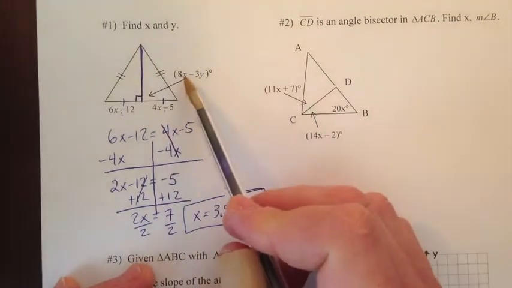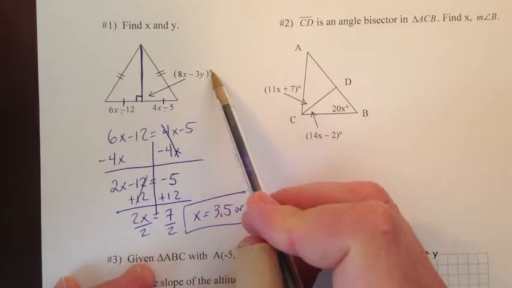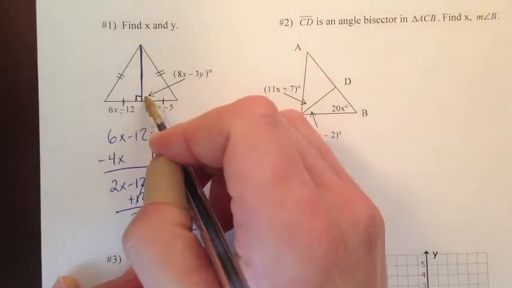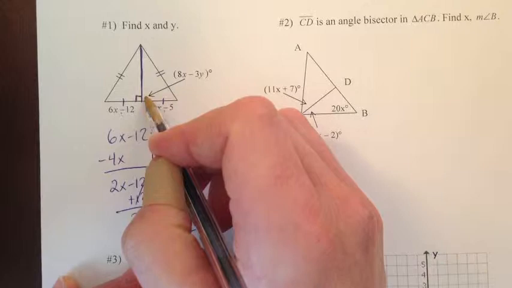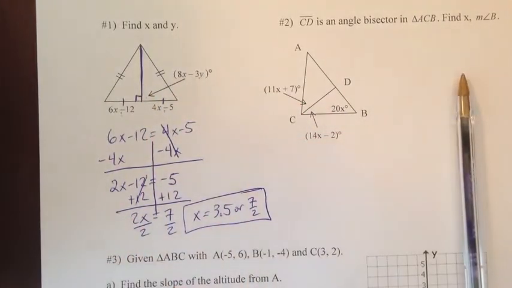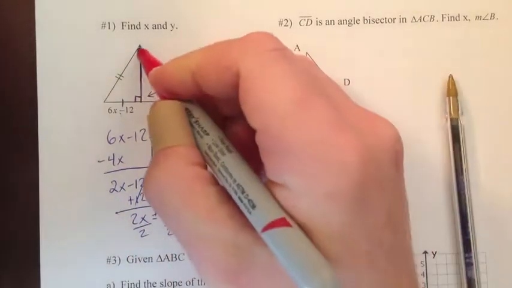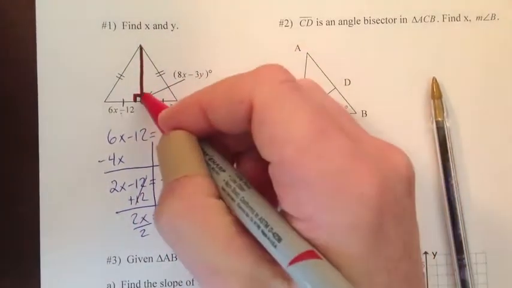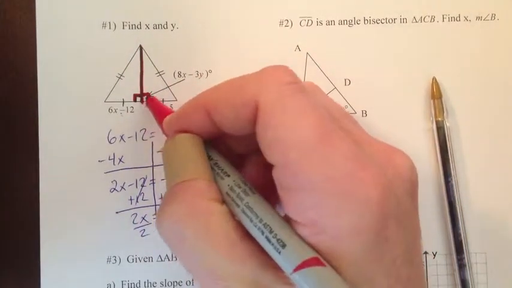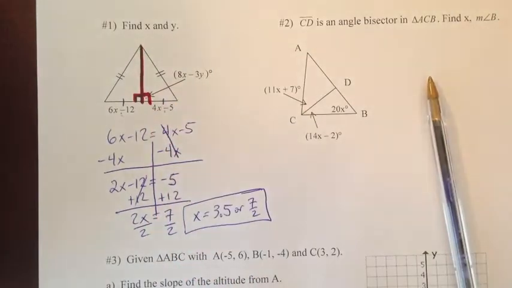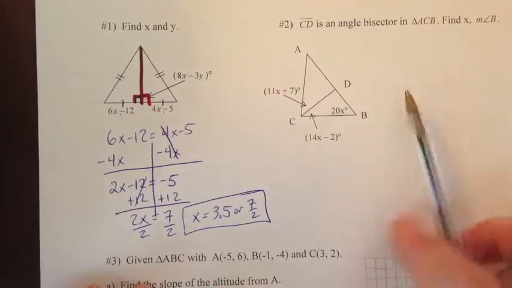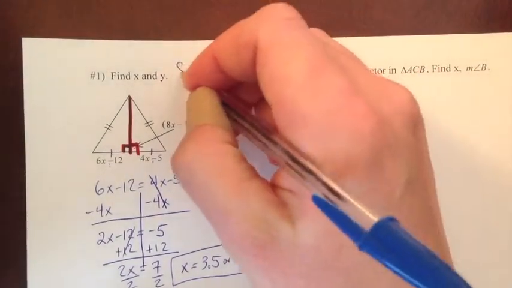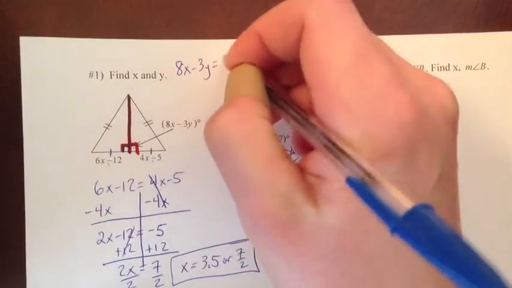Okay, now we also want to find 8x minus 3y degrees. That's an angle measure, and the arrow's pointing to here. Well, we actually know what that is. Because this segment is an altitude, if that's 90, then this degree here is also 90, because together these add up to 180. So 8x minus 3y is equal to 90. Here's my second equation. I'll put it up here. 8x minus 3y equals 90.